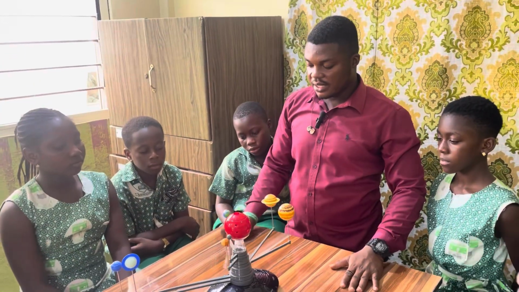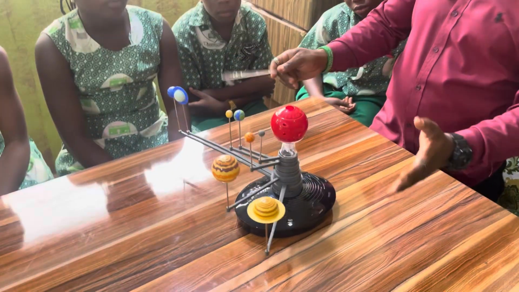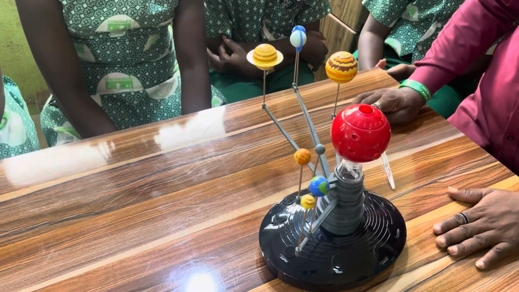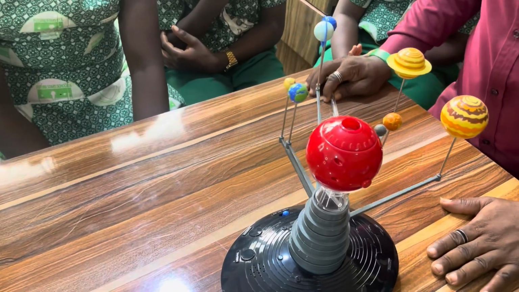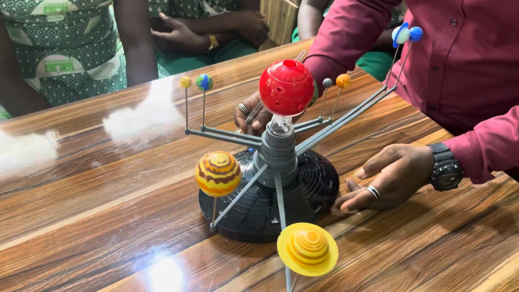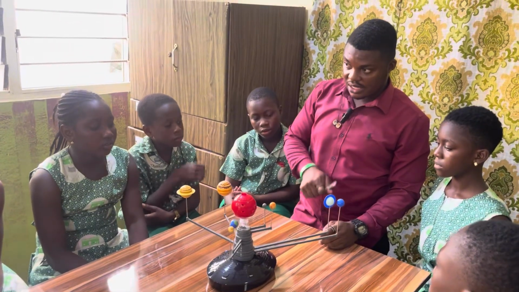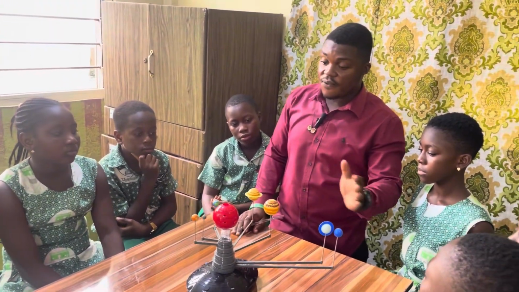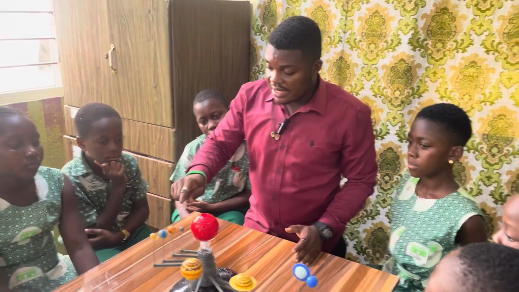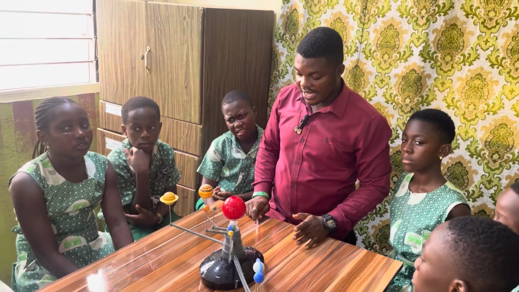So as I was saying, some of the planets move faster than the others. And as you can observe, you can see that Neptune is the farthest planet in the solar system. Neptune is the farthest in the solar system. That is very far away from the sun. Since Mercury is the closest, Neptune is the farthest. Are you getting it?